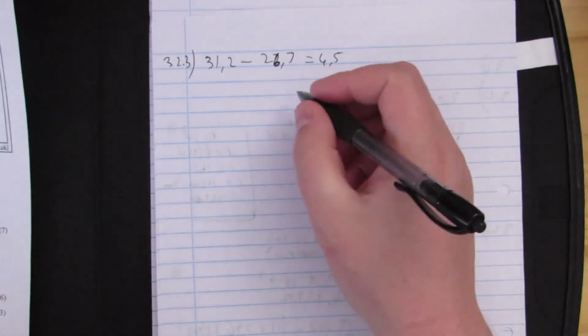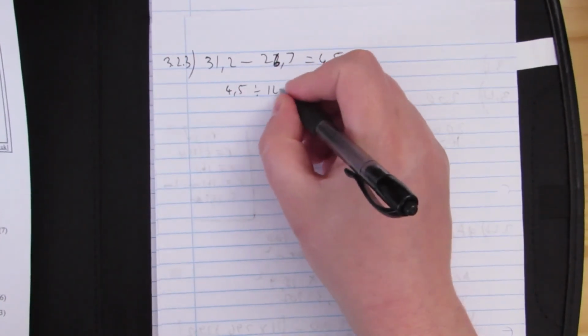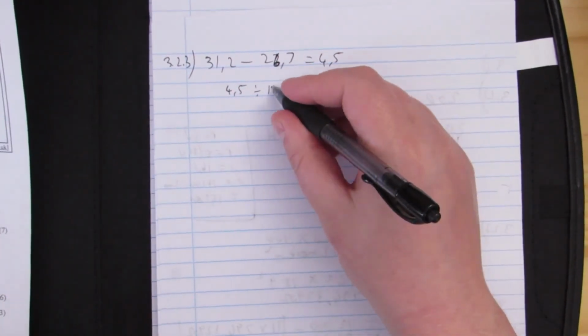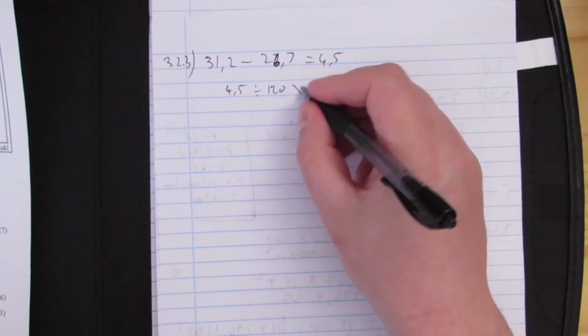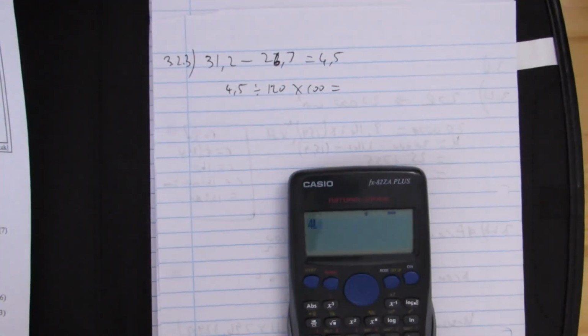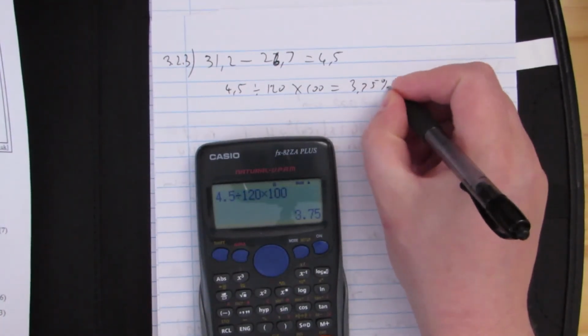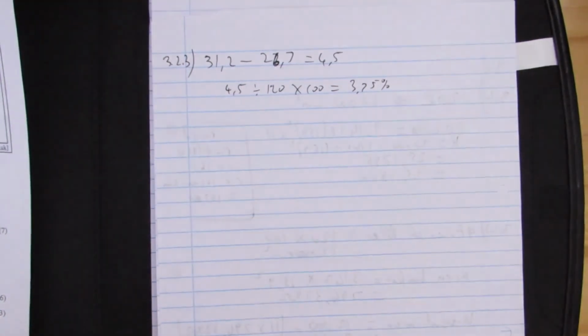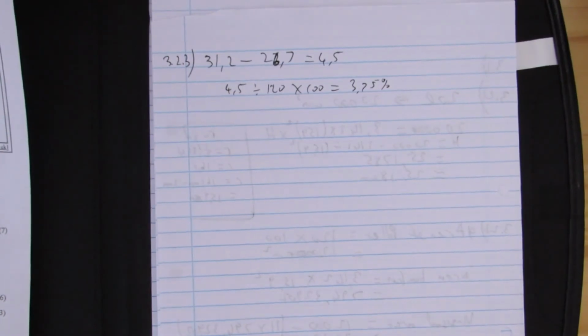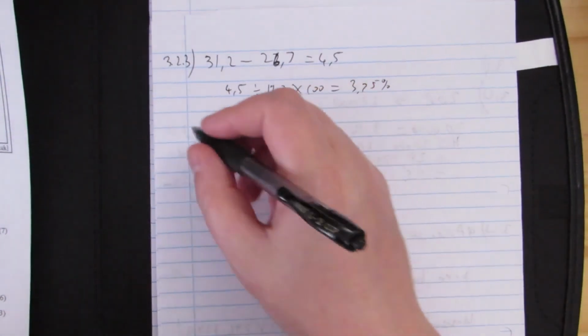And then I just say that 4.5 centimeters divided by 120 to find out what percentage of the original length this is. So that is 3.75%.